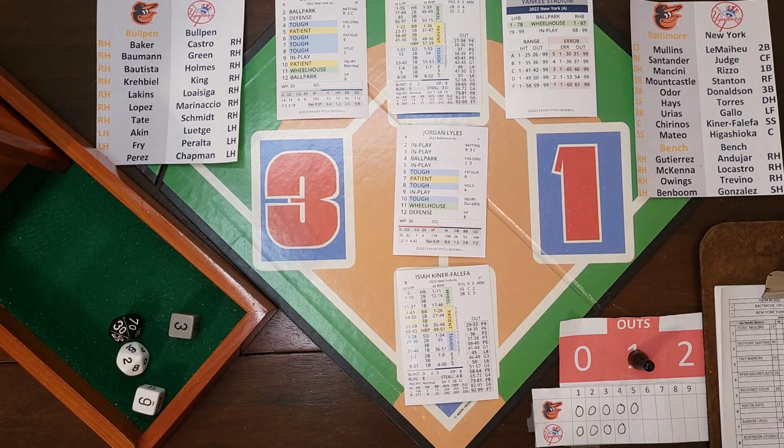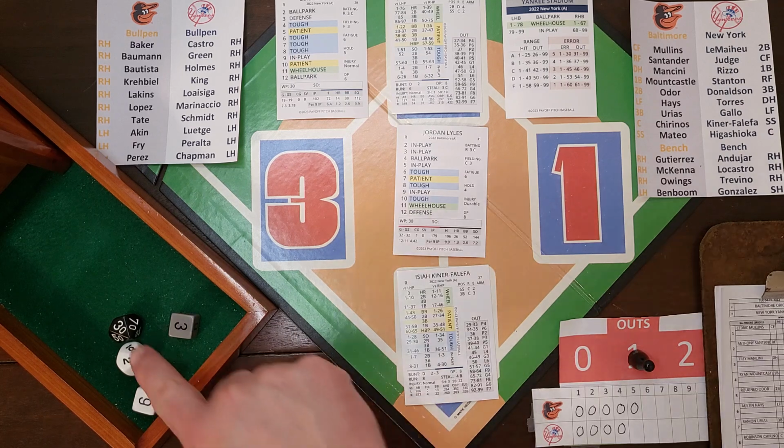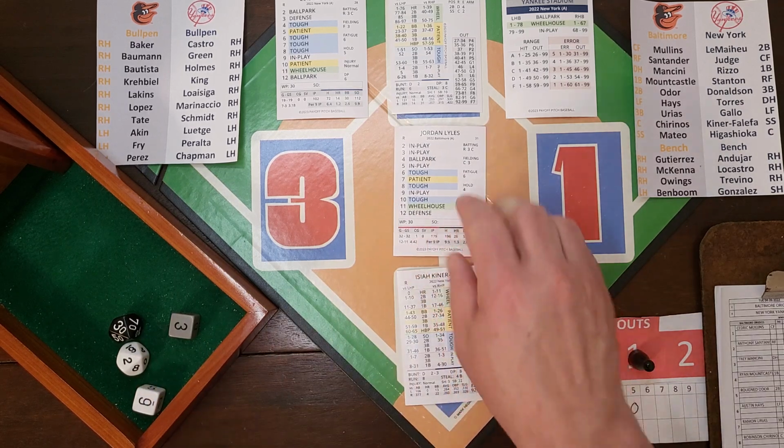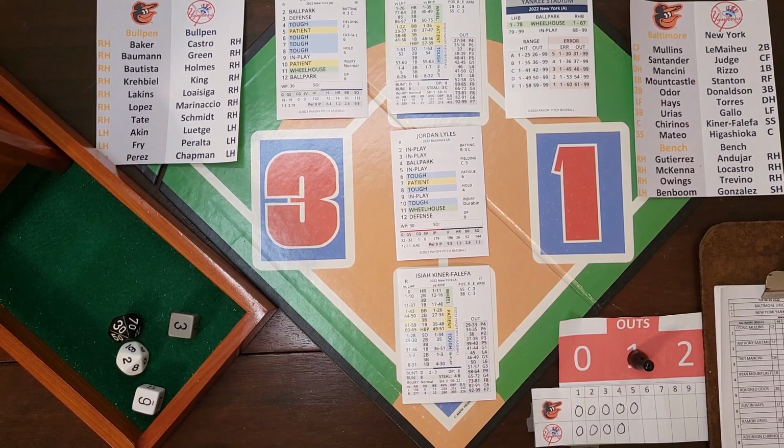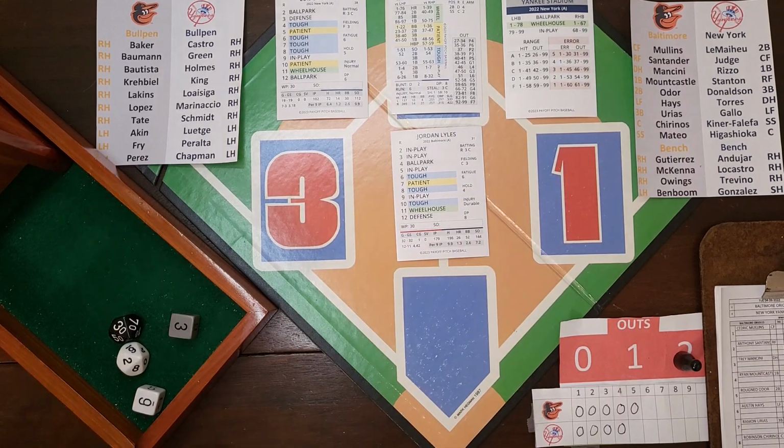9 is in play, 32. When you get 30s, you got to check for wild pitches, but his wild pitch is only a 30, so the 32 will be good to use. So a 9 is in play, 32 is just out of range. 32 is a pop up to second, and Rougned Odor will put it away for out number 2.